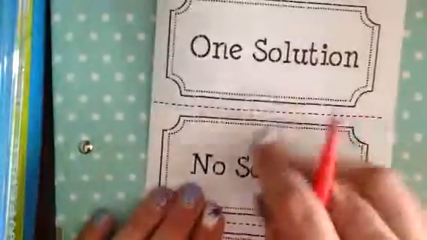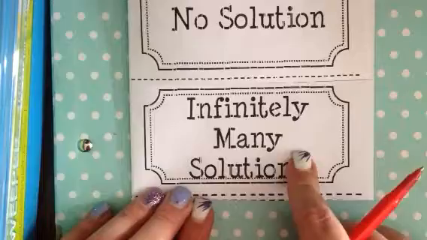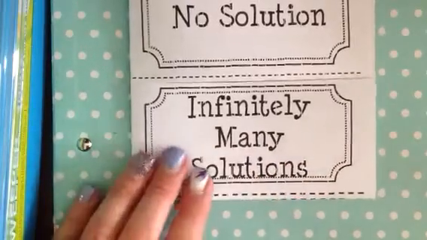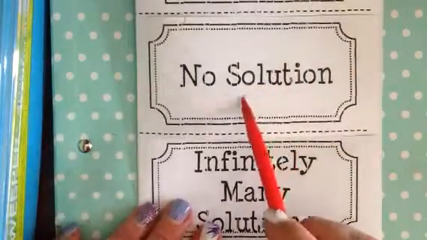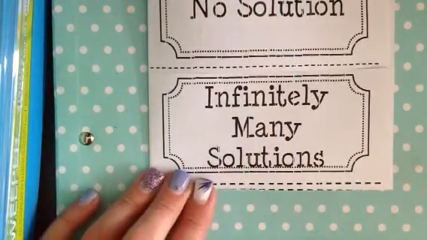You will either end up with one exact solution, no solutions, or infinitely many solutions, meaning they are the same line. So the big thing you need to remember is that when it is no solution, the lines are parallel. When it is infinitely many solutions, they are the exact same line.